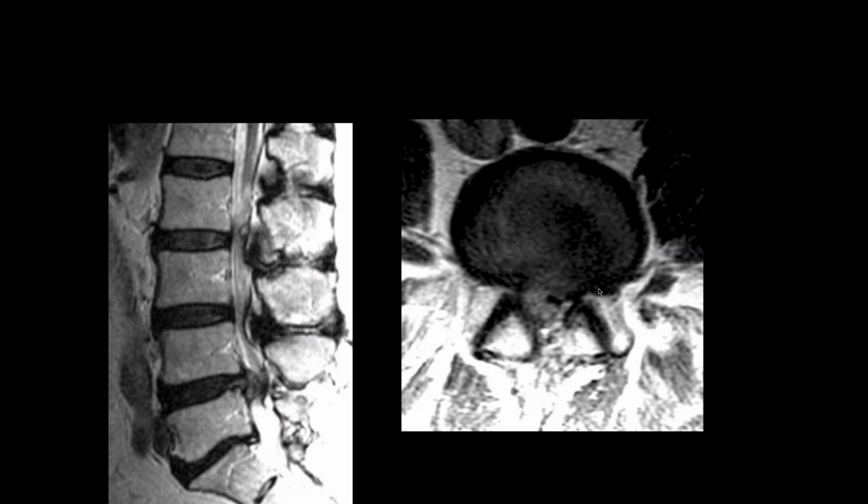Okay, so sagittal and axial images of the lumbar spine. So multiple disc disease, especially L5-S1, large disc. Sorry, L4-L5. L5-S1 just a central annular fissure, but L4-L5 disc bulge and I think disc protrusion there and facet.